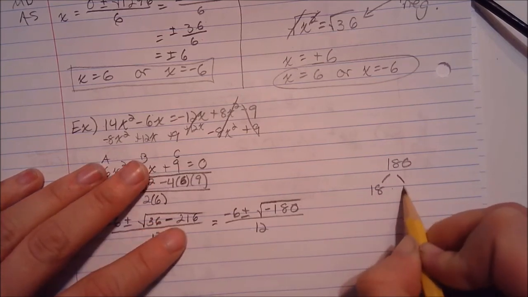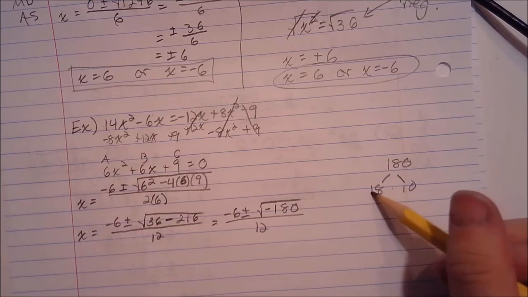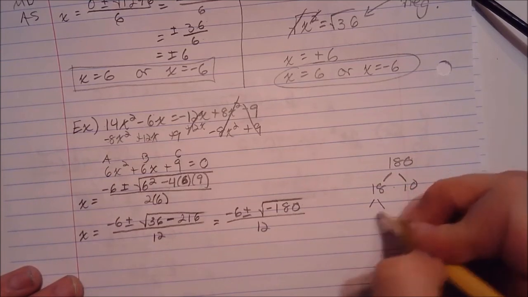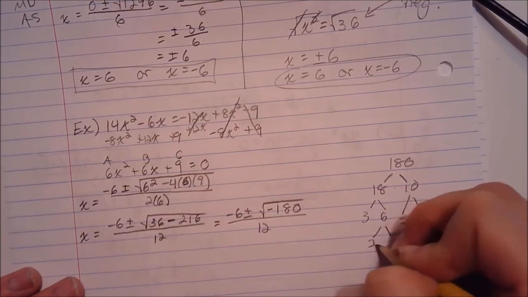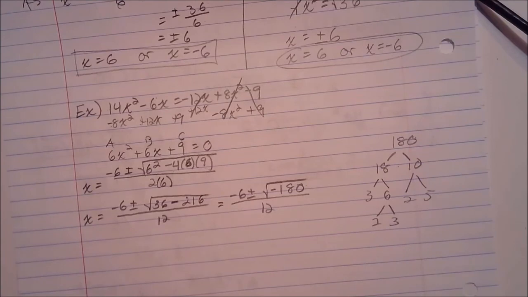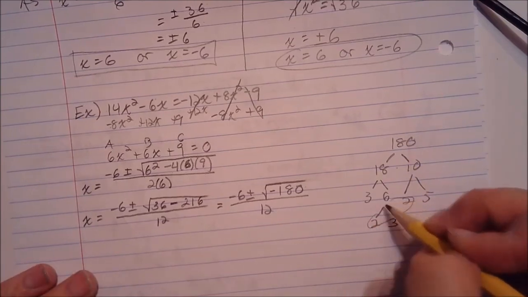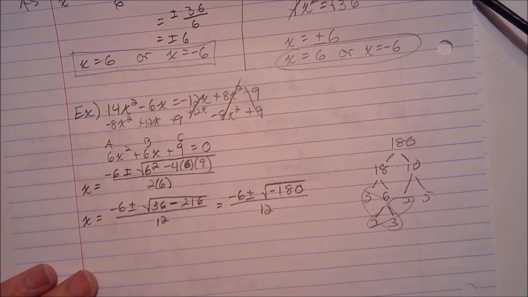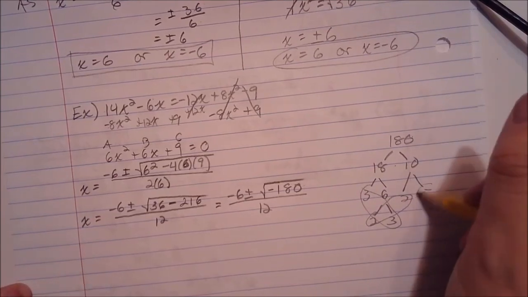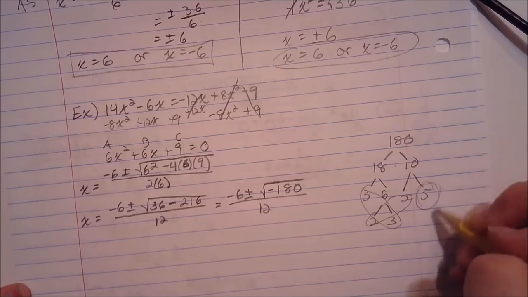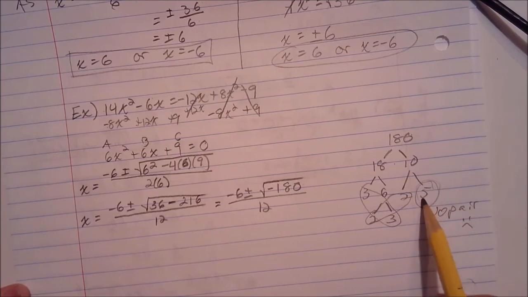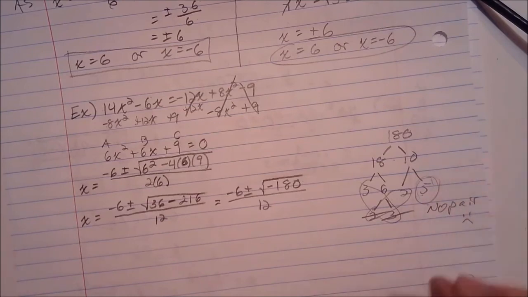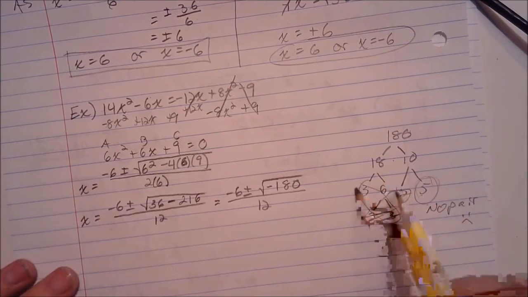So remember back when we did this. 180 is 18 times 10. And this is 3 times 6, 2 times 5, and 2 times 3. Then you circle your pairs of factors. And then anything here that does not have a pair, it's going to stay in the square root. And the ones that are paired, you're going to kick out one of the pair because you square rooted it, and then multiply what's left over.